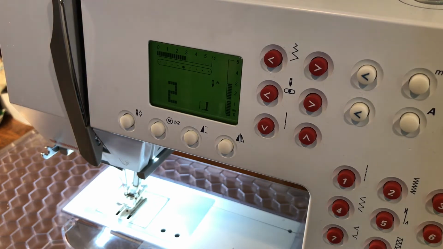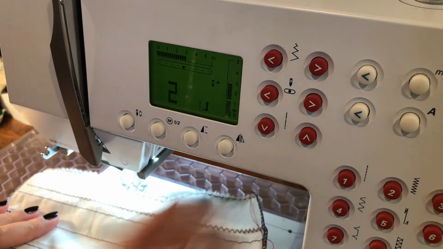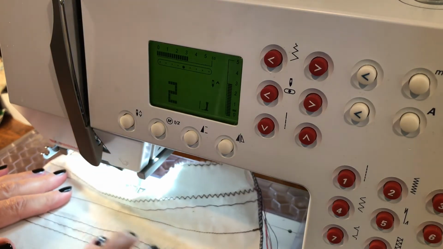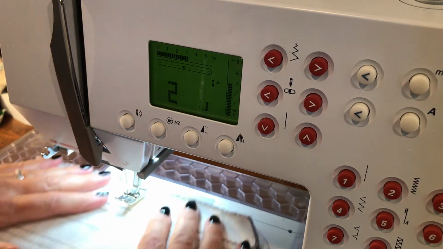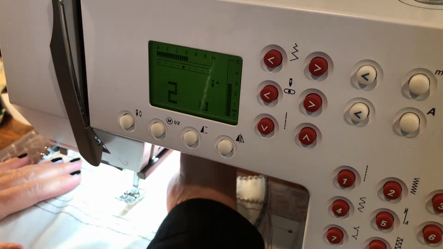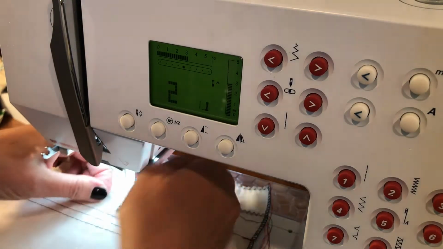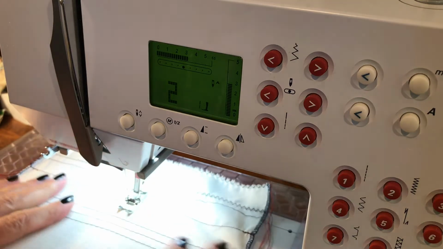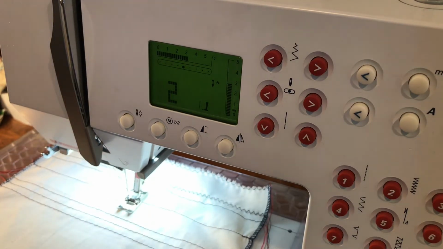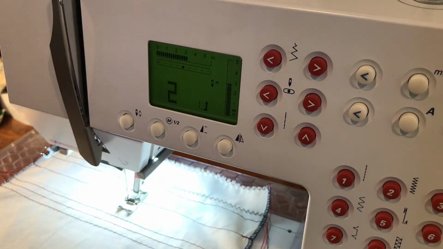Now I wanted to show you two more classic things to do with your stitches, and one is gathering. I already prepared my gathering by doing 2 rows of basting stitches here. I'll put my foot down just to make the fabric not slide around, and I will also get a little closer with my camera.